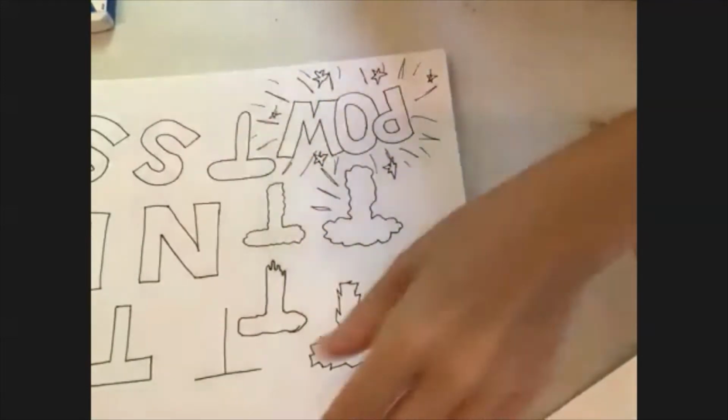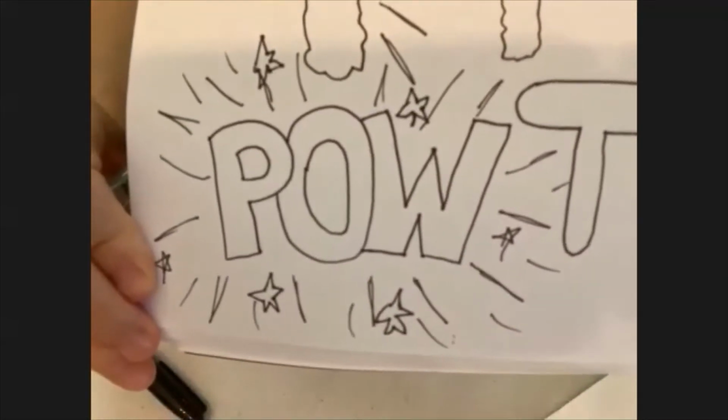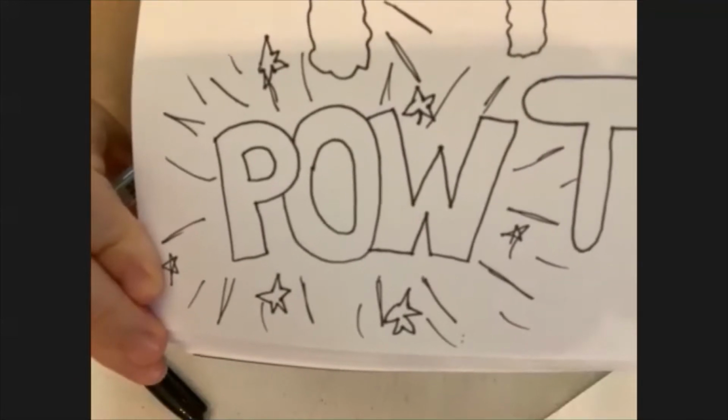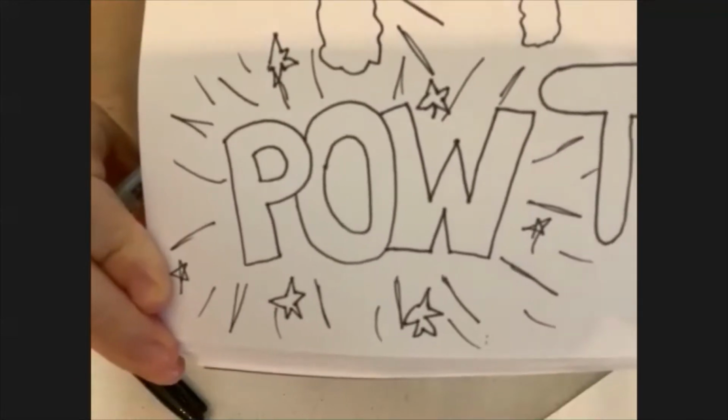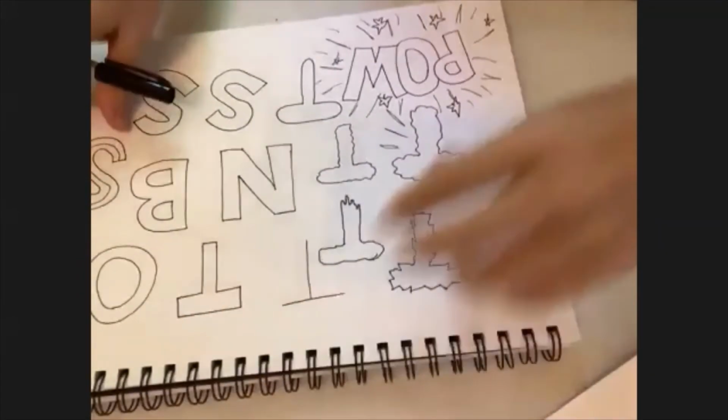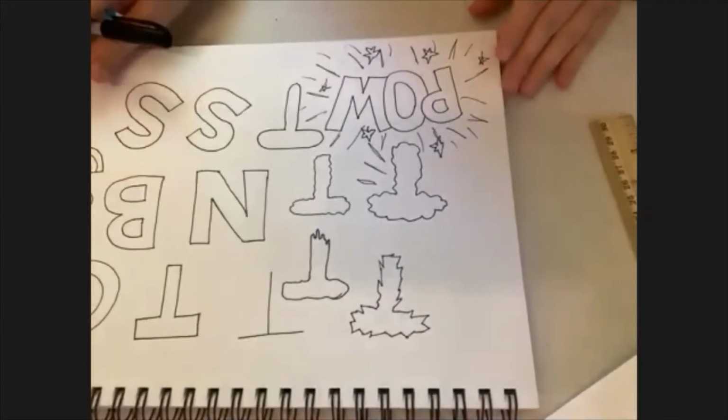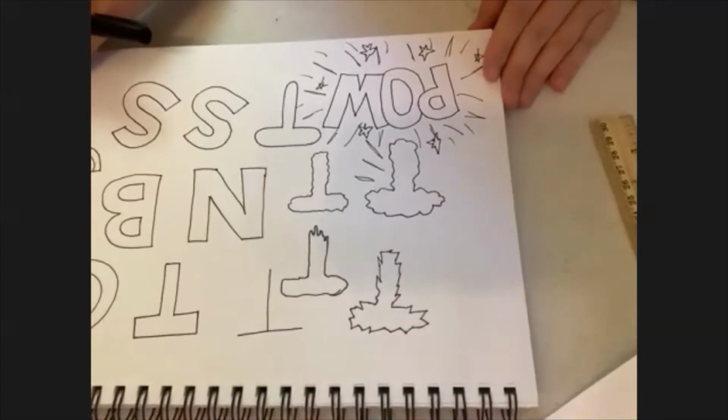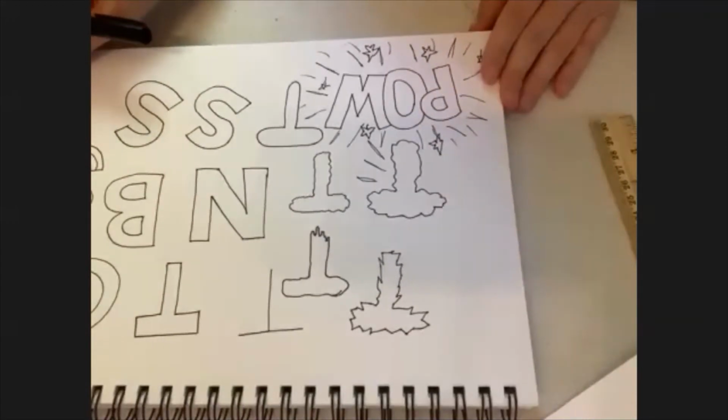I didn't know if you could see what I was doing. There's pow with all those little lines and stars coming out. So I would do it in pencil so that you can erase and move things around if you want.